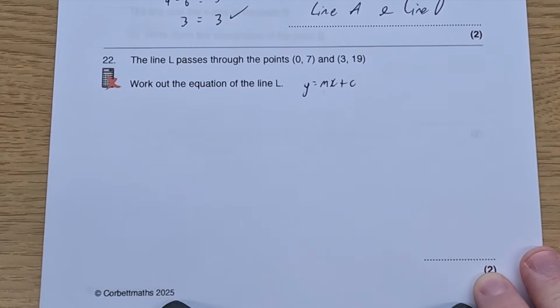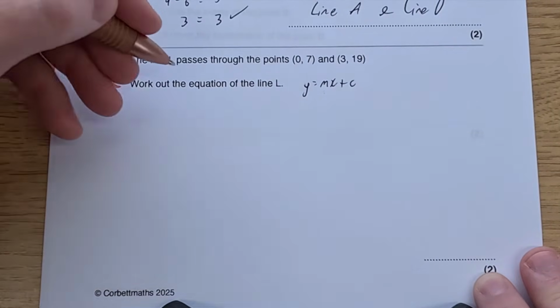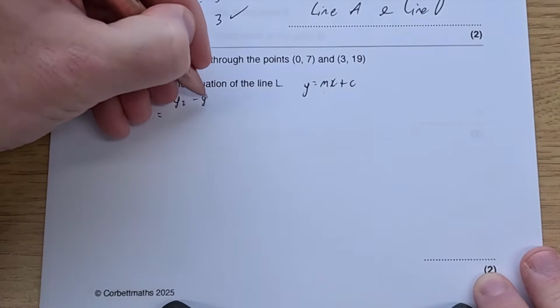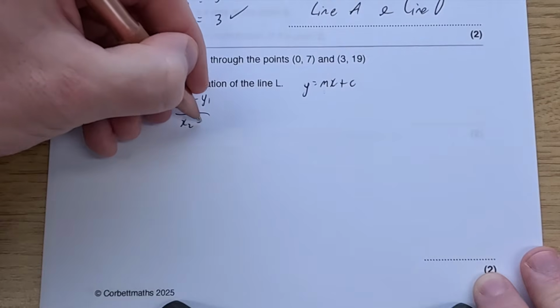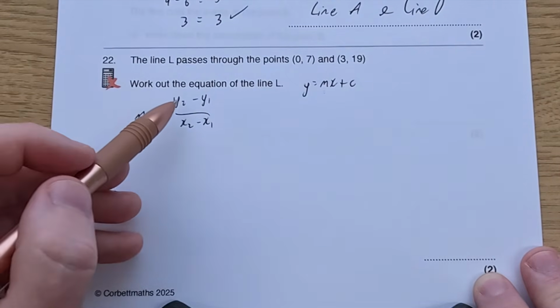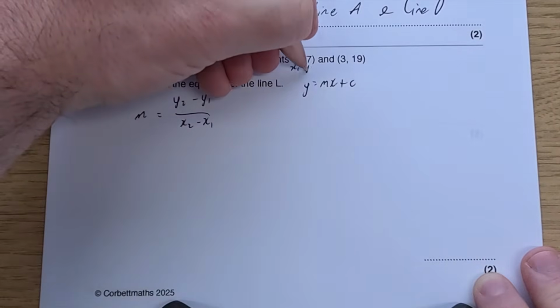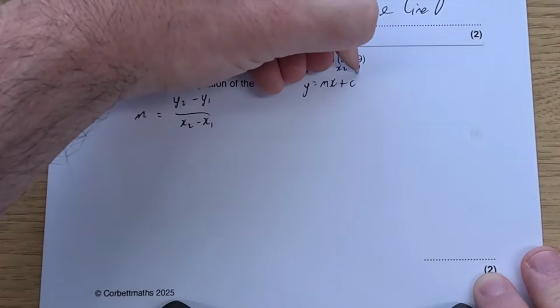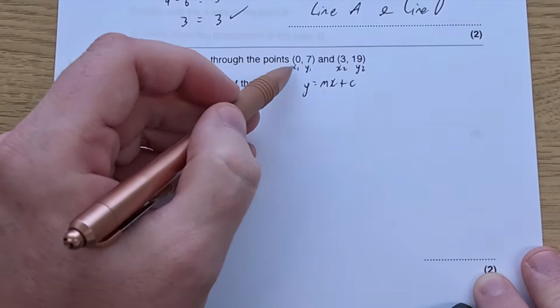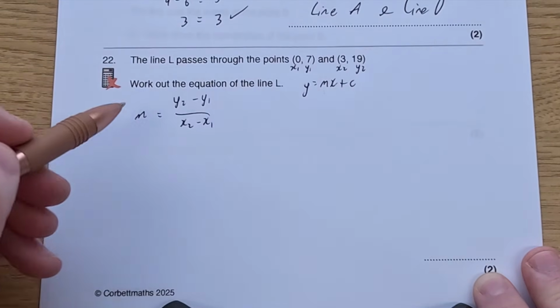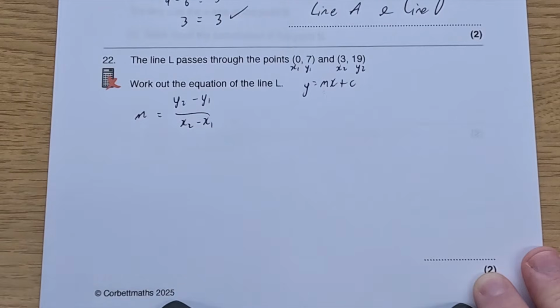And again, if you go back to Corbettmaths and watch the videos on gradient, there's a video on how to find the gradient between 2 points, and you use a formula. The formula is m, the gradient, is equal to y2 minus y1 over x2 minus x1. This will tell us the rise and the run. So let's label the points x1, y1, and x2, y2. That's your first point, x1, y1, and your second point, x2, y2. We're going to substitute those values into this formula, and it will tell you the gradient of the line.